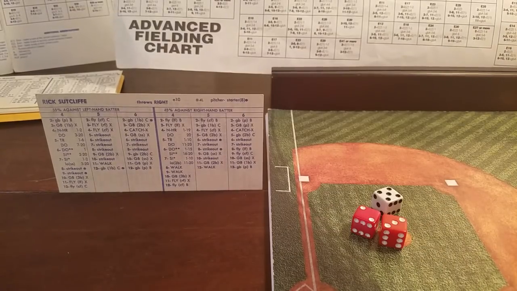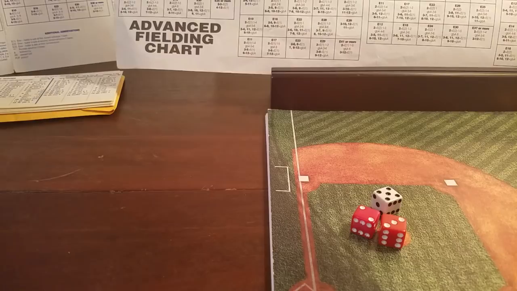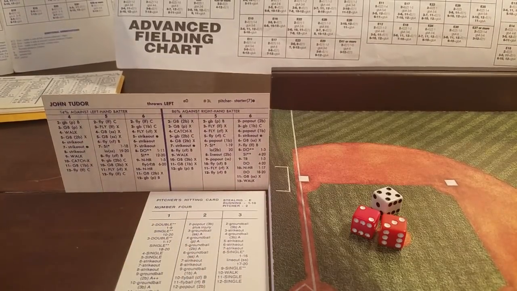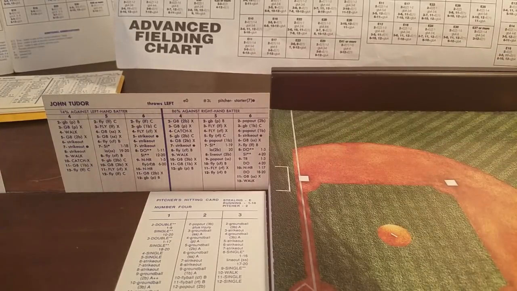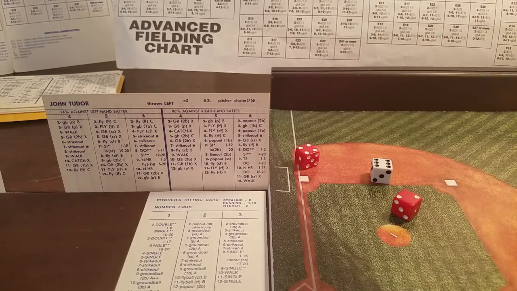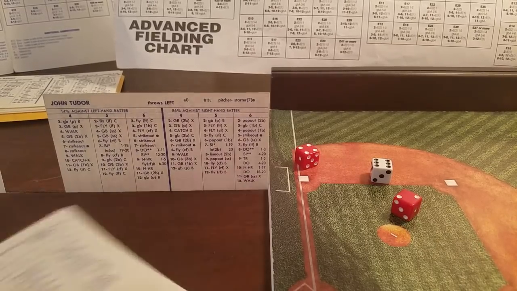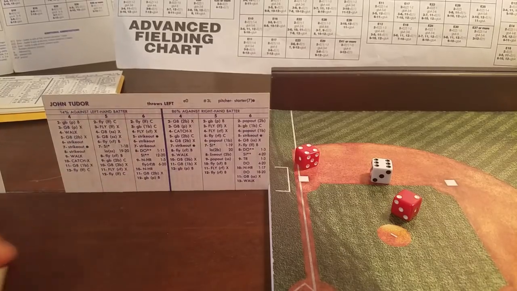Still no score. And now Sutcliffe will lead off, and he's hitting off of pitcher hitting card number 4. So slightly better than what Tudor had, but still probably not the greatest. So Sutcliffe against Tudor. It's a 6-6. Sutcliffe bats. He throws right, but he bats left-handed. So Tudor, it's a 6-6 against a lefty, and that's a strikeout. 6-6 against a righty would have been a ground out to short with an X, but I know for a fact that Sutcliffe batted left-handed, so he is out of there.